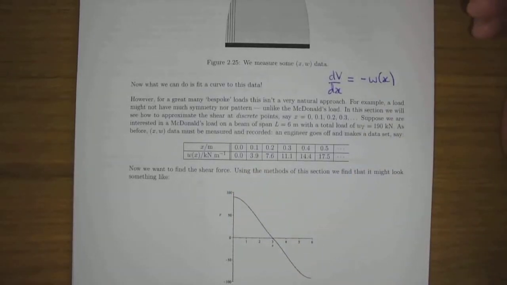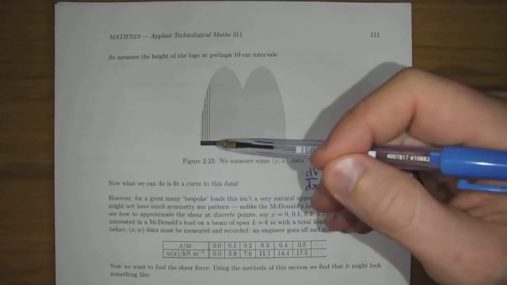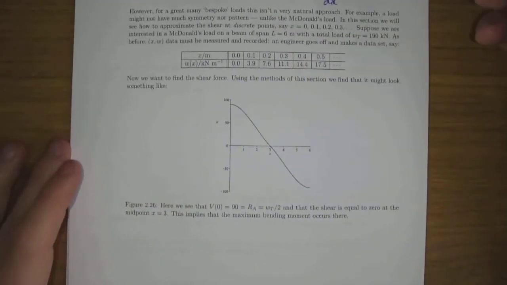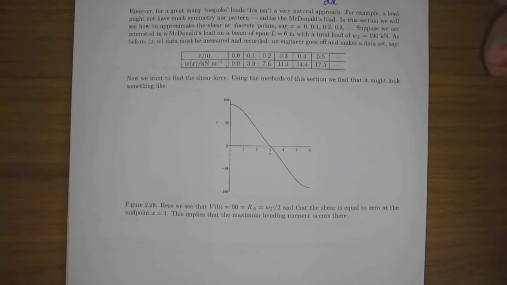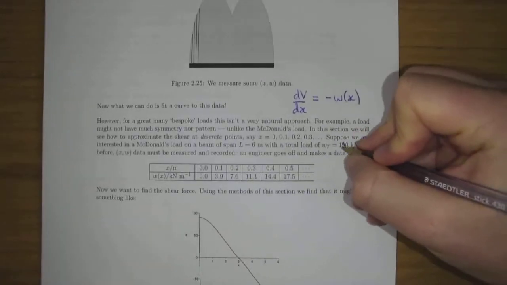Now you want to find the shear force. Using the methods of this section, you can do that. This is what the shear force looks like. Here you can see there's a little typo: this should be 180 kilonewtons.